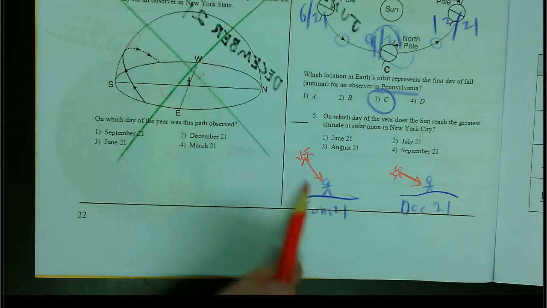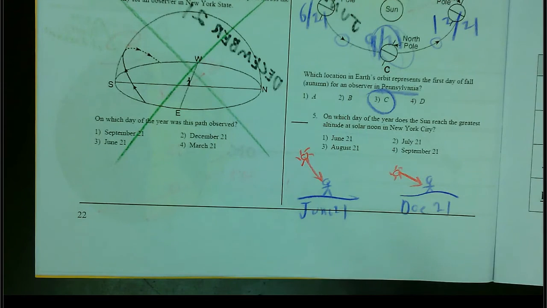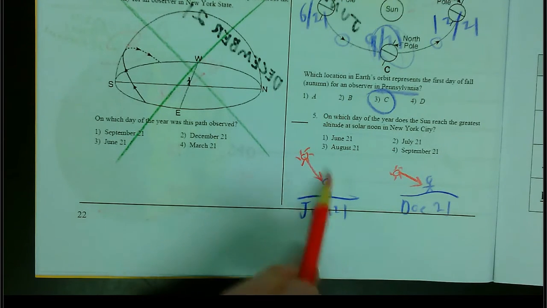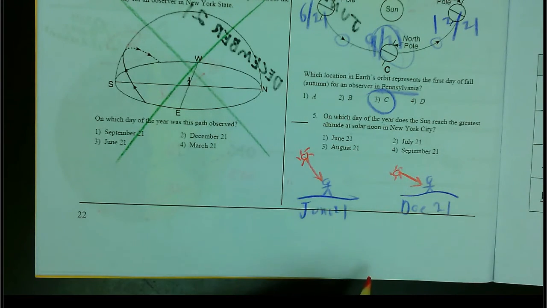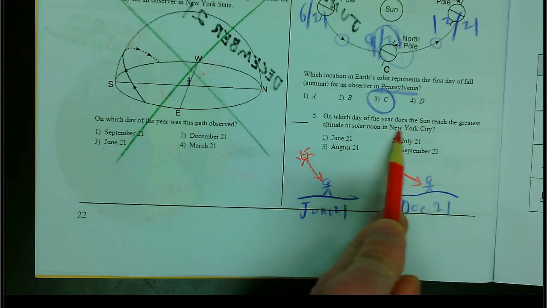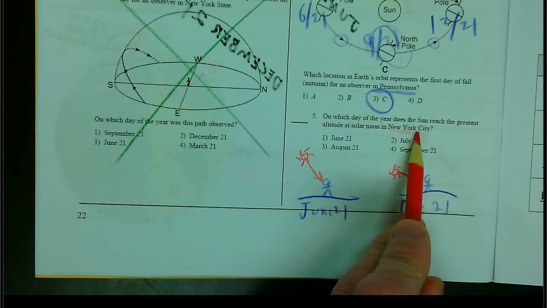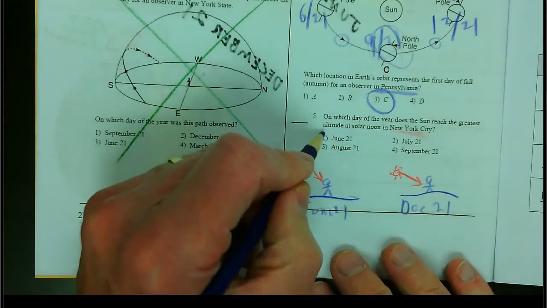So the reason this happens is because of the tilt of the Earth. Not only is the day longer on June 21st, but the sun is higher in the sky. So our greatest altitude, and again, it doesn't matter if it's in New York City or Pennsylvania, as long as it's in the northern hemisphere, it's going to be June 21st. 5 is 1.